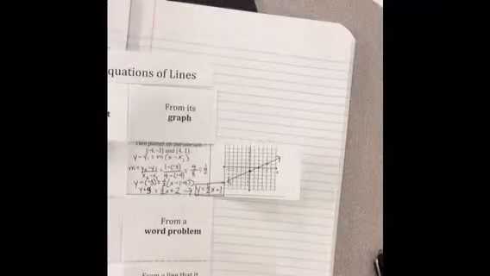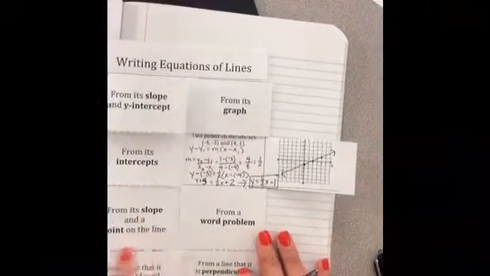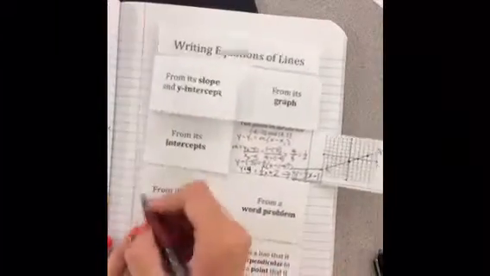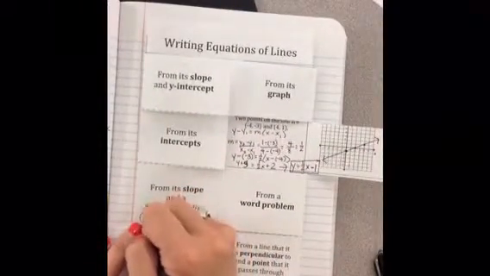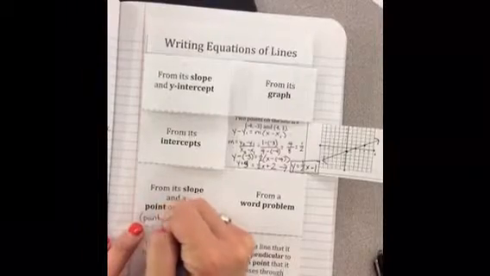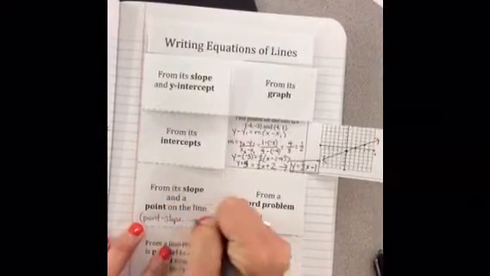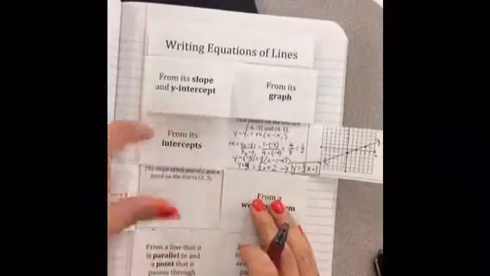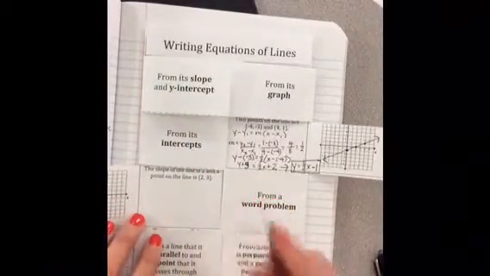Okay, next situation is if we know the slope and we know a point that's on the line. Again, this is a case where we want to use point slope form. So make a note of that on the front flap for me, please. Okay, this is going to be a little bit easier than the last one because we already have our slope.